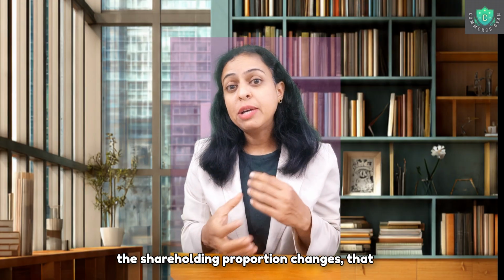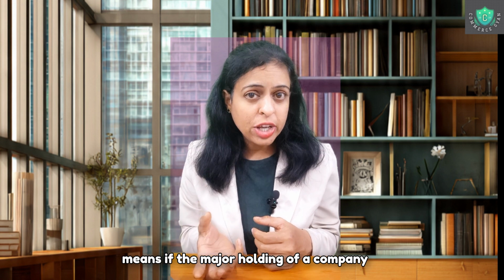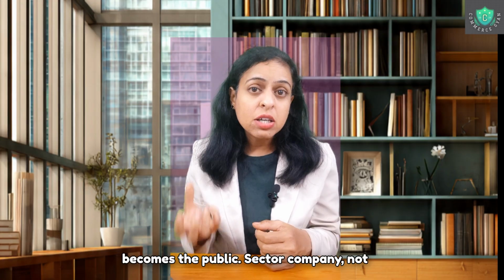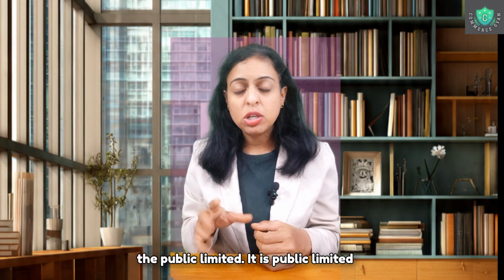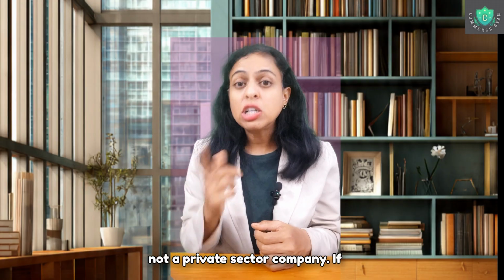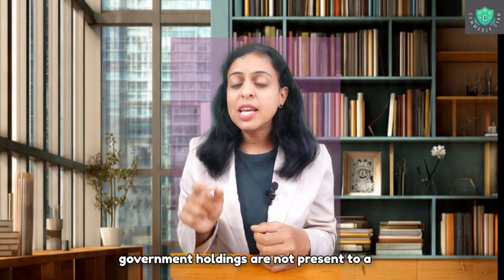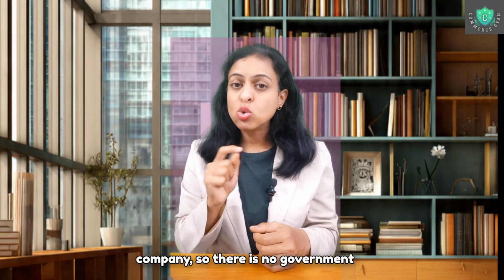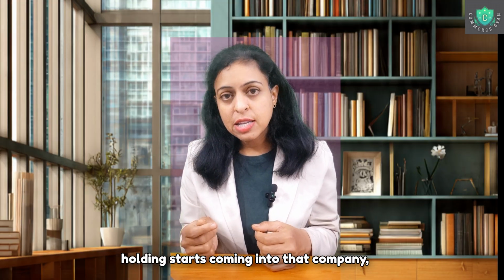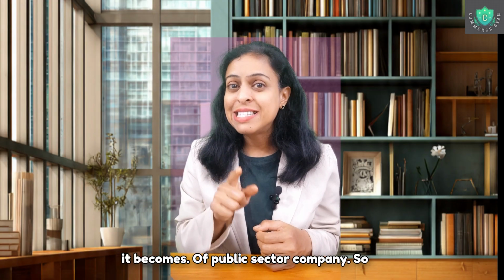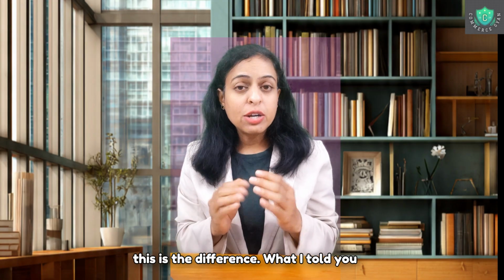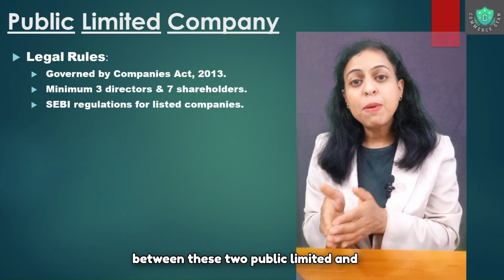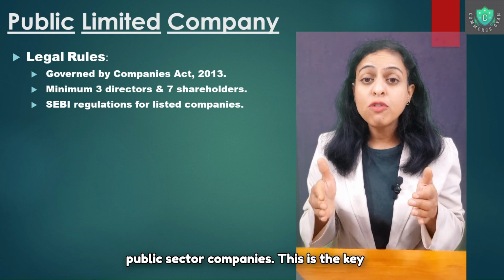If the shareholding proportion changes, that means if the major holding of a company is the government holding, then it becomes a public sector company, not a private sector company. It is public limited only, but it is a public sector company. If government holdings are not present to a major extent, it remains a private sector company. So there is no government holding in it. Once the government holding starts coming into that company, it becomes a public sector company. So this is the difference. What I told you in part 1 was this, that you have to distinguish between public limited and public sector company. This is the key difference of government holding.